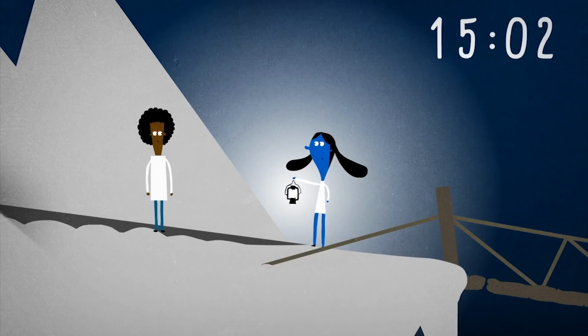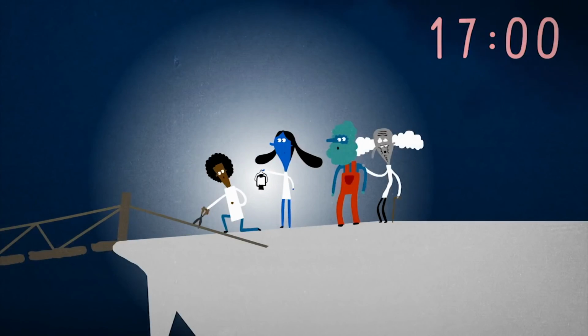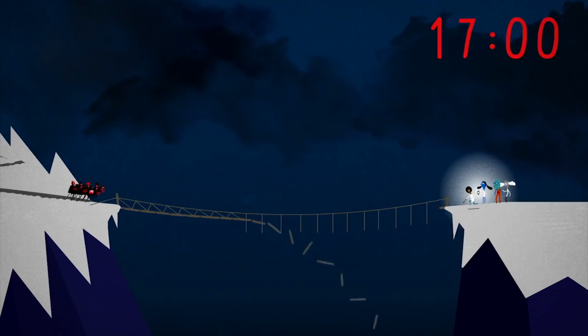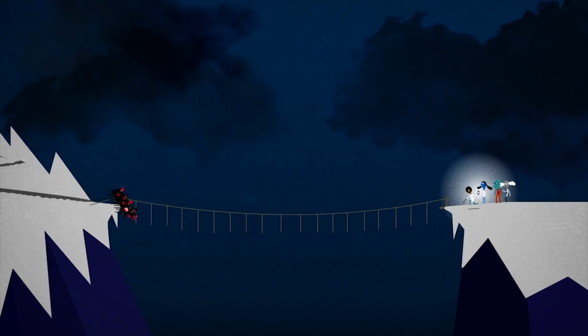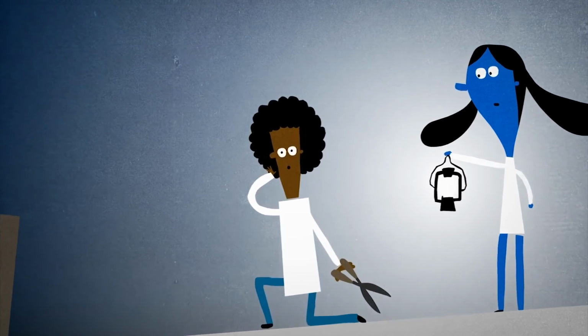Now, with only 2 minutes left, the two of you make the final crossing. As you step on the far side of the gorge, you cut the ropes and collapse the bridge behind you, just in the nick of time. Maybe next summer you'll just stick to the library.